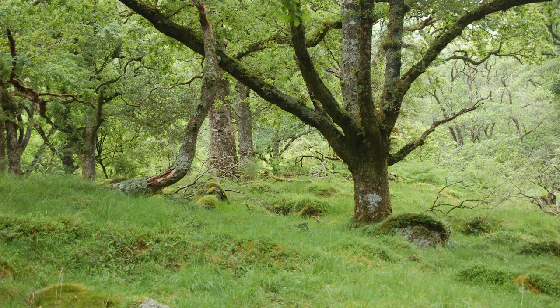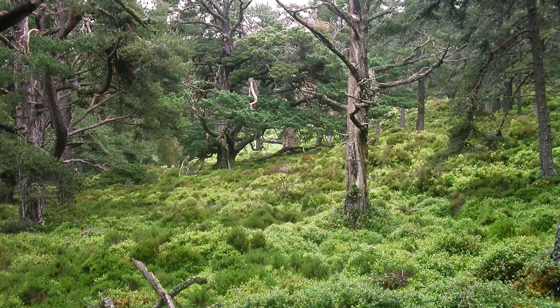If we move east, this is replaced by woodland dominated by Scots pine, birch, and alder. In Norway, woodland close to the west coast is rather similar to that seen on the Scottish west coast, but moving inland to the drier parts, Norwegian spruce takes over as the dominant tree.